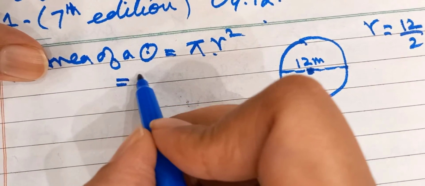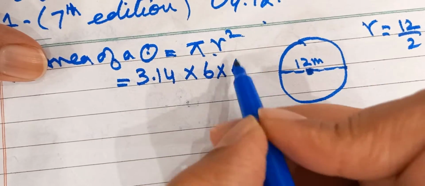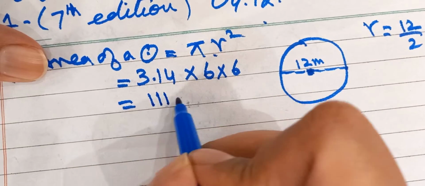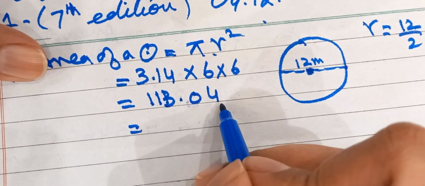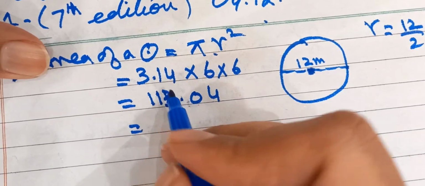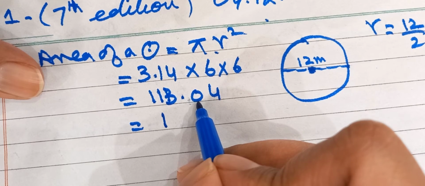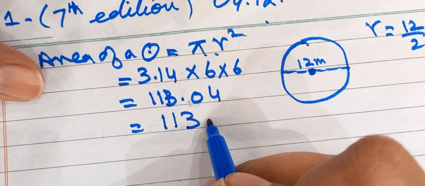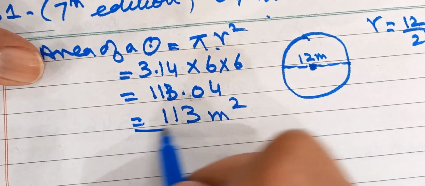So pi, 3.14, into 6 into 6. When I do the calculation, the answer is 113.04. At the end, they have discarded the numbers after the decimal point. They have calculated it up to 3 significant figures, and as it is 0 here, it will not make any difference to this 3, and the result would be 113 meter square. Area is always squared. So this is our answer.